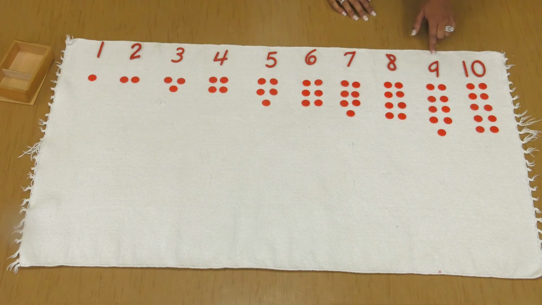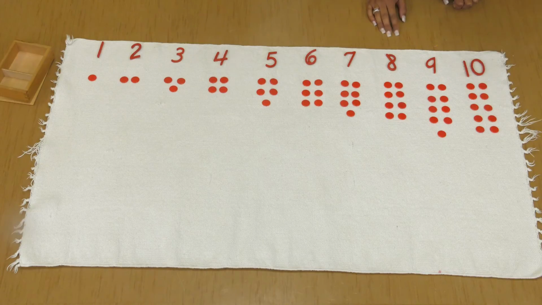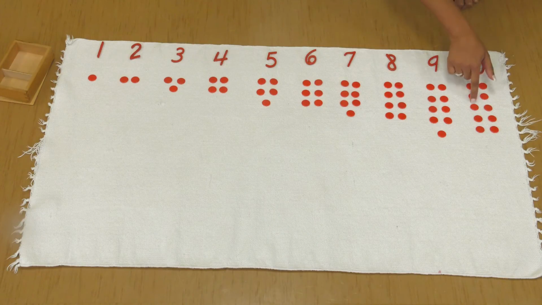Let's look at 9 and 10. When you look at these two numbers, it's the same pattern as the other ones. This little counter is by itself. It doesn't have another one. So 9 is an odd number. 10 is an even number. All of our counters have someone to share.